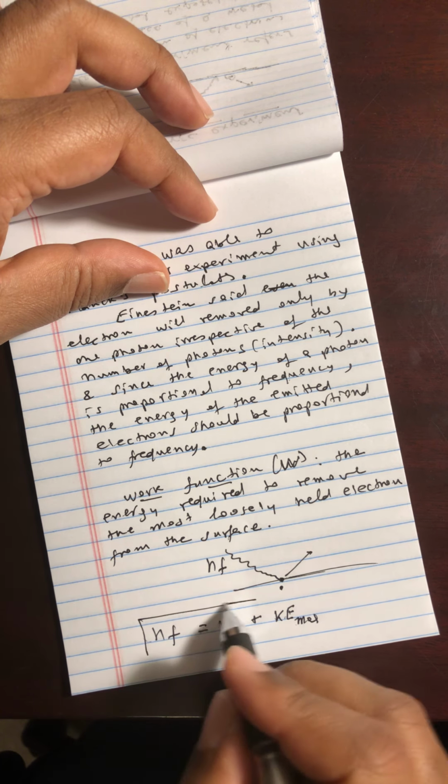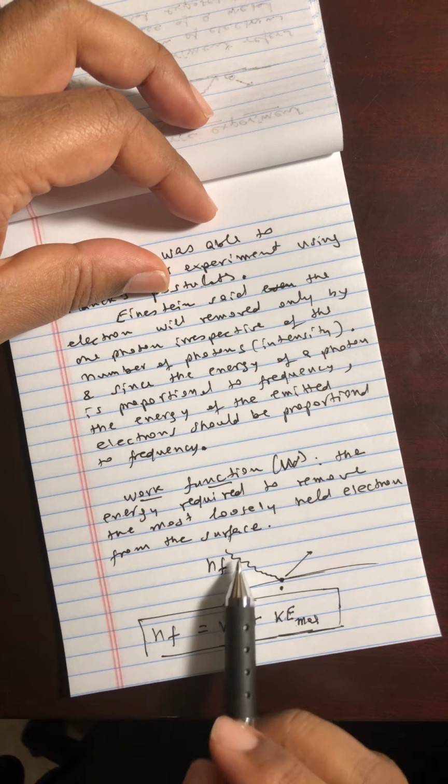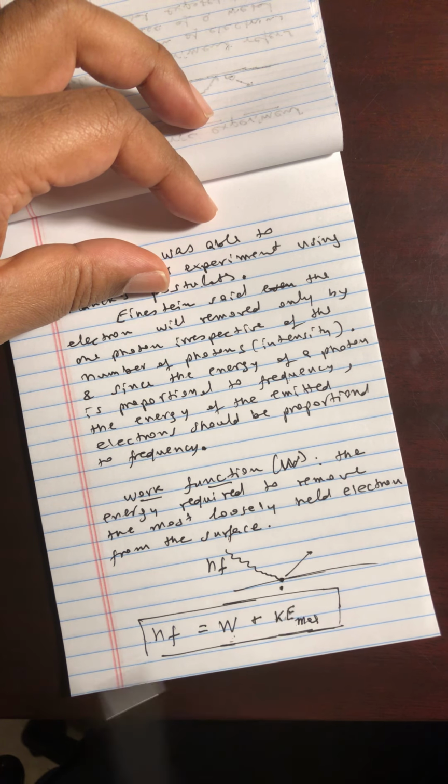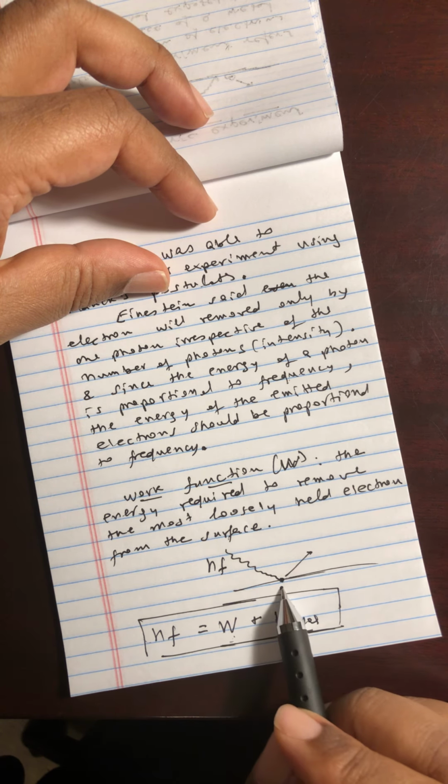Okay, so this is Einstein's formula. You got a photon of this energy bombarding an electron from the surface, or knocking out an electron from the surface. Now this equation applies to the most loosely held electron.